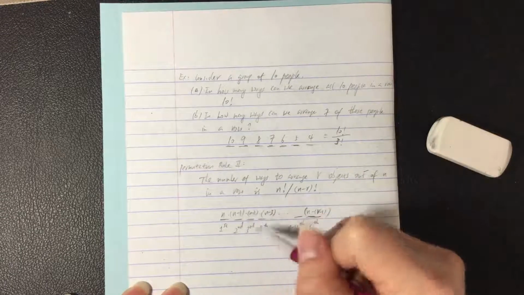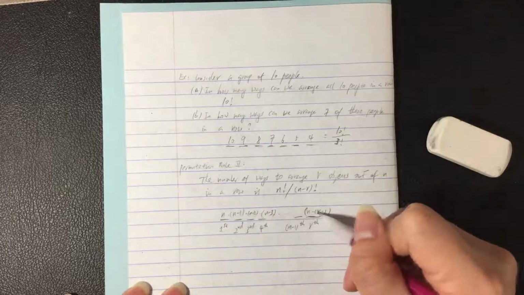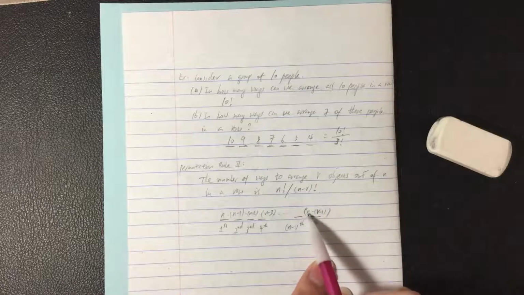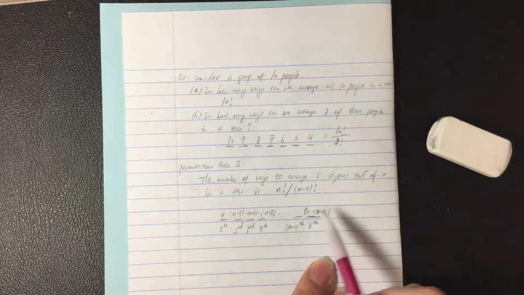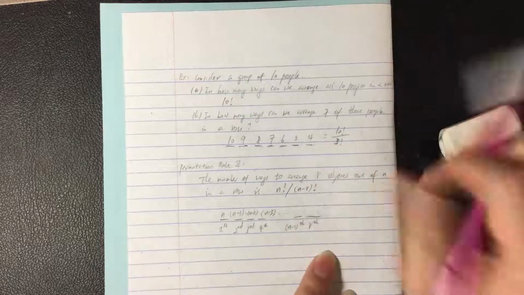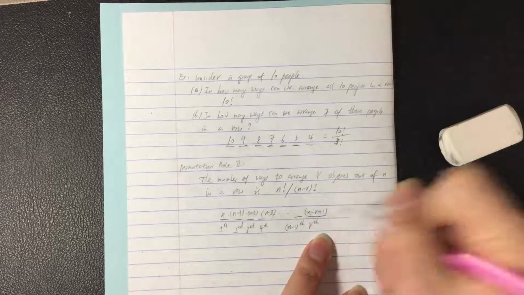2 minus 1 is 1. 3 minus 1 is 2. 4 minus 1 is 3. So r minus 1 is r minus 1. This expression, n minus (r minus 1), can be rewritten as n minus r plus 1.